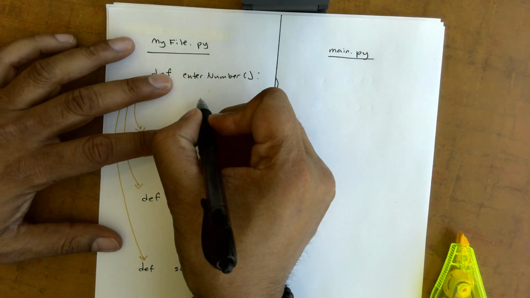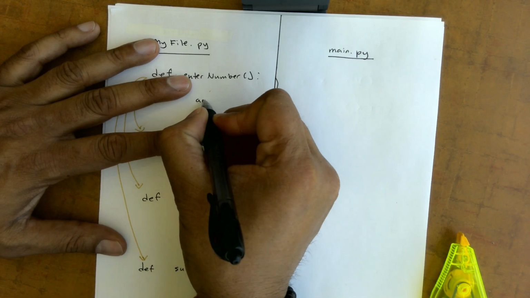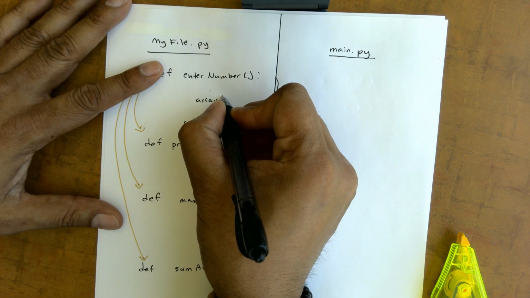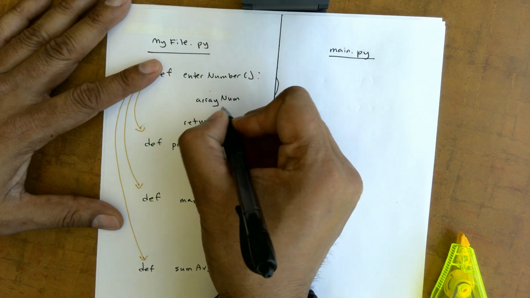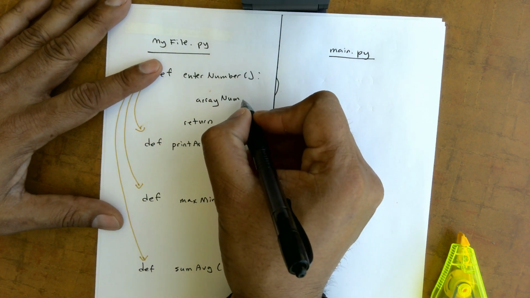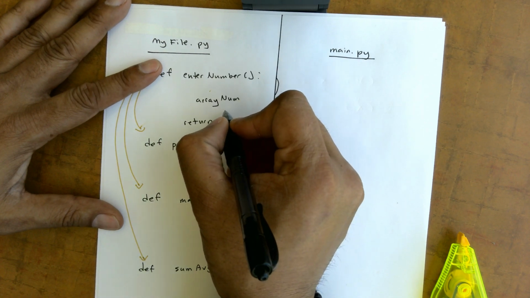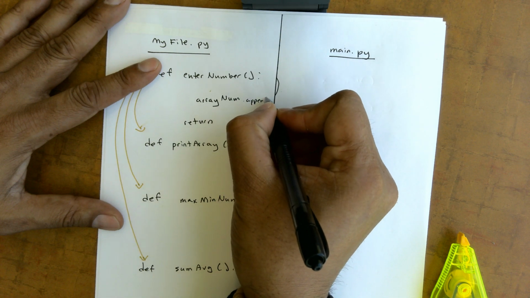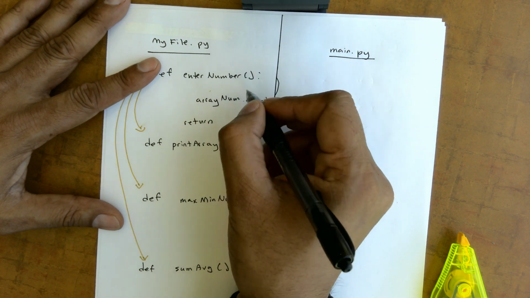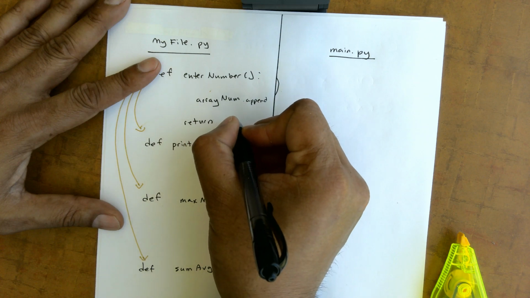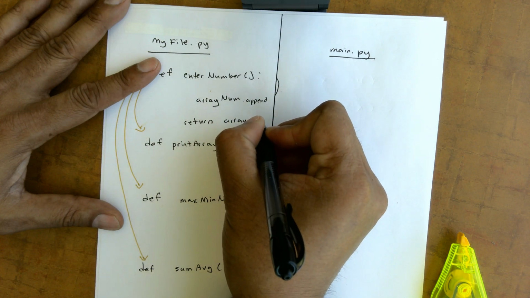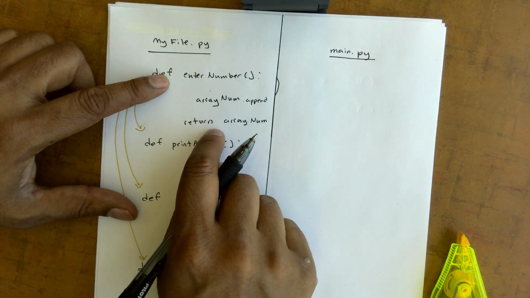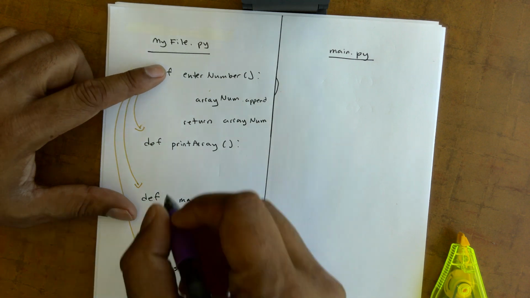Because it has an array, and I'm just going to pseudocode this. Let's call this array num, right? It has some sort of array that it's appending, right? This array num that you're appending must return the array. So the value of this function here is the array, and that is step 1.